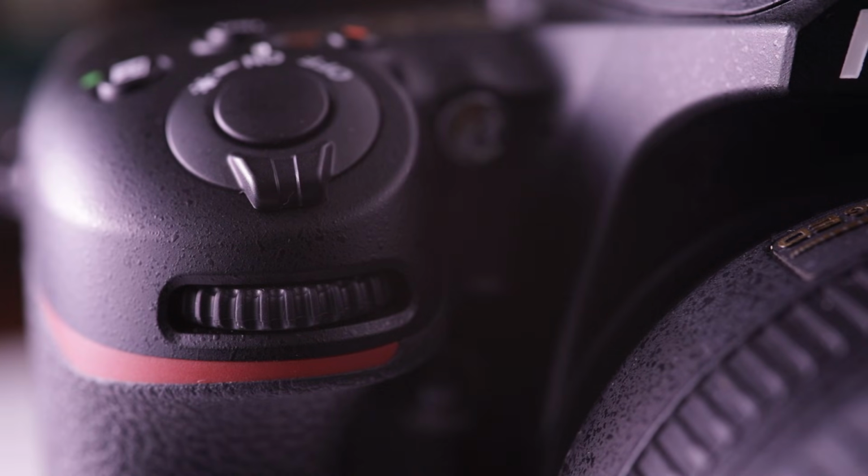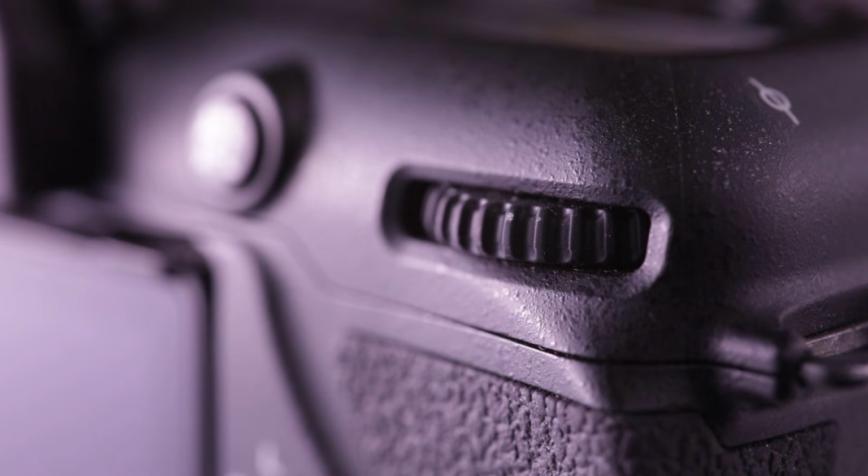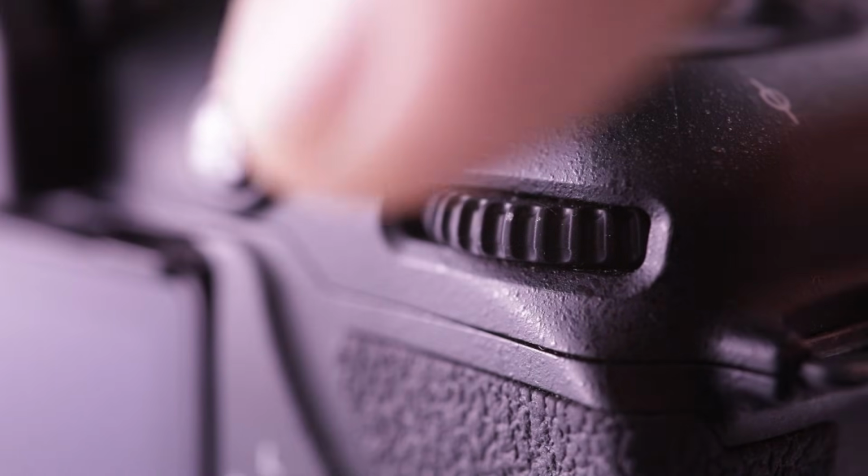A quick word about the camera's command dials. There are two knobbed or knurled rings on the front and back of the camera near the shutter button. These are the front and the rear command dials. We use them to change settings on the camera.